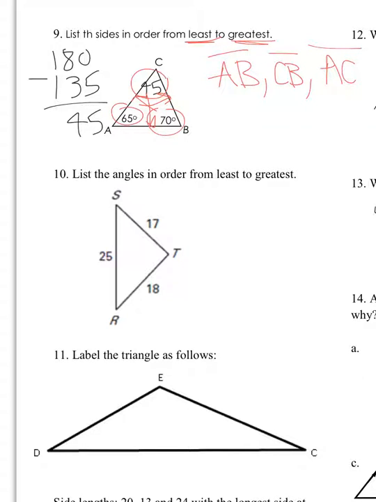Number 10, the opposite kind of. List the angles in order from least to greatest. Same idea going backwards. This is my shortest side. What angle is it across from? Like I said, the one angle that's not actually part of its endpoint, that's angle R. Okay, this is the middle angle. What's it across from? The angle that's not part of its endpoint, angle S. And SR is the longest side, across from angle T, the largest angle.